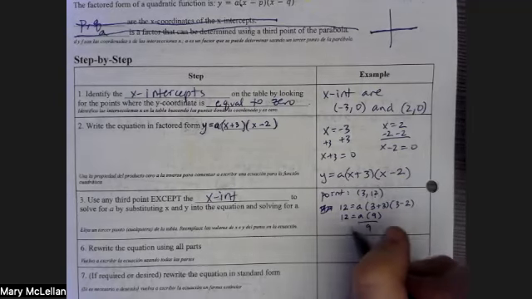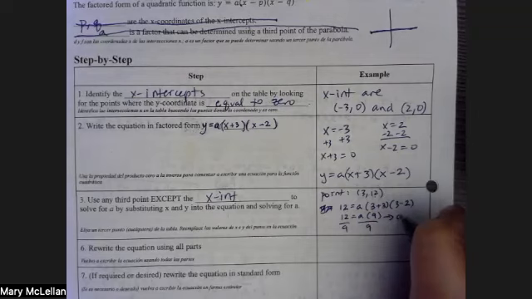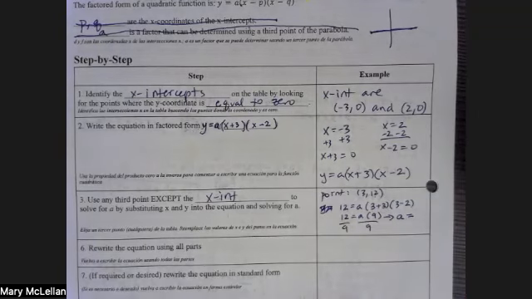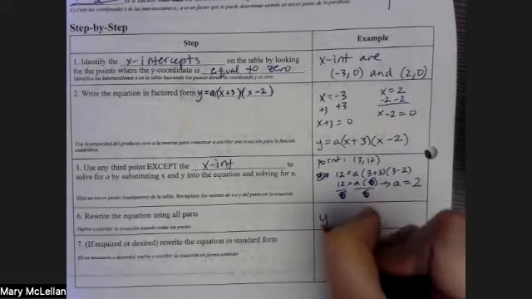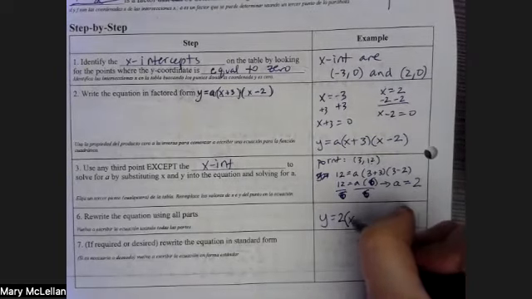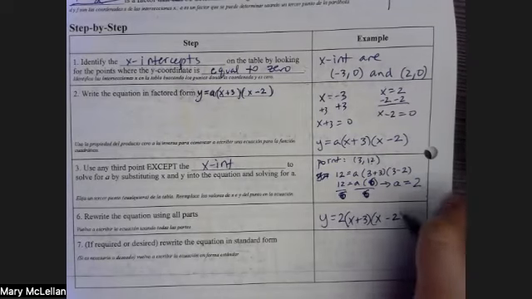I divide both sides by 9, which gets me a equals, did I do this right? Sorry, this should have been 6. 3 plus 3 is not 9, it's 6. Okay, this gets me a is 2. That sounds better. Now I'm going to rewrite the equation using all of my parts. So I have y equals 2 times (x plus 3) times (x minus 2).